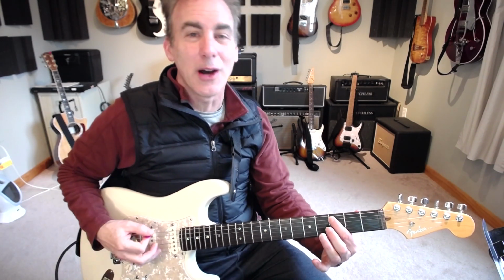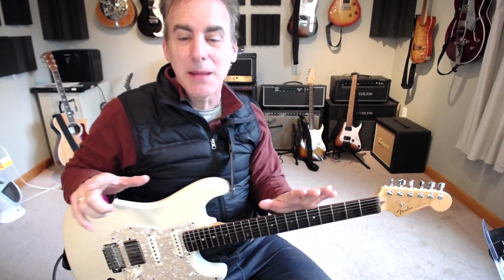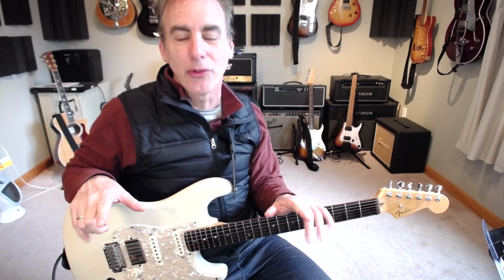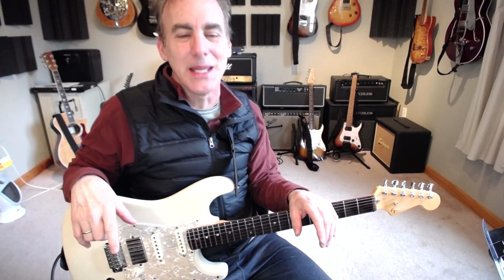That C note itself could be called a B sharp, depending on the harmonic situation we're in and the key signature they're in. But I would say most of the time in any piece of music, most of the notes are going to be the notes that are in the key signature of the major scale. So if you're in the key of C, most of the notes are going to be C, D, E, F, G, A, B, and C.